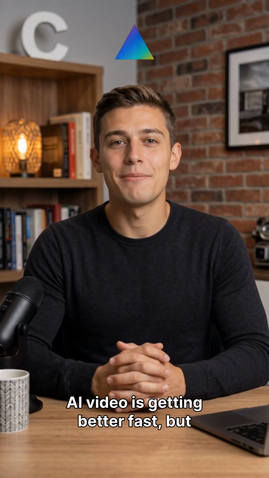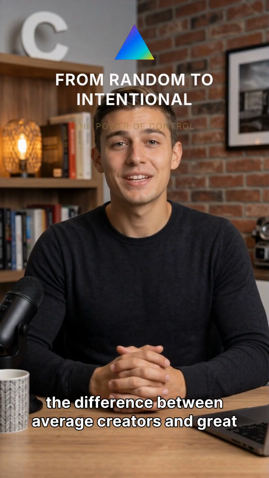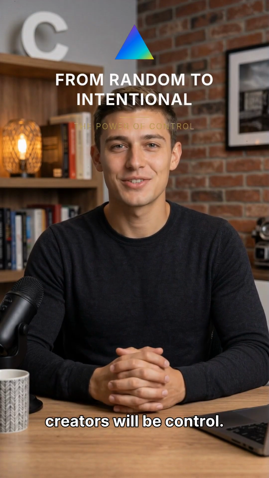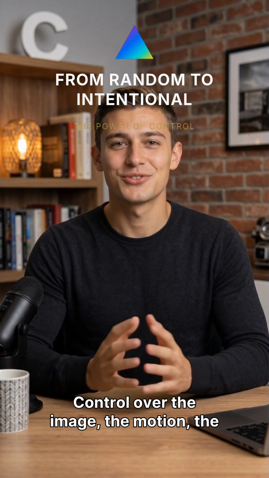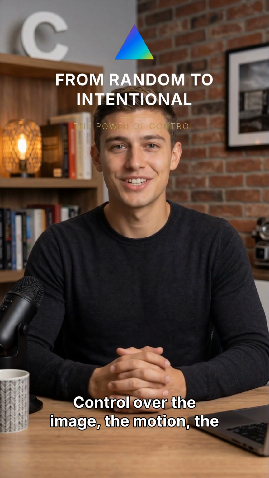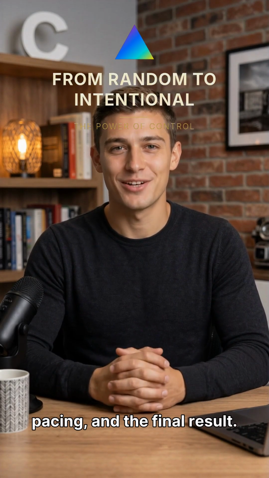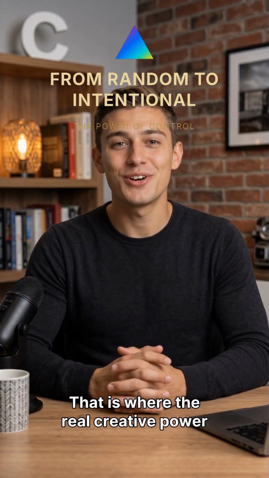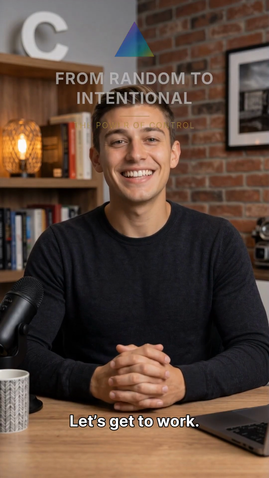AI video is getting better fast, but the difference between average creators and great creators will be control. Control over the image, the motion, the pacing, and the final result. That is where the real creative power is. Let's get to work.